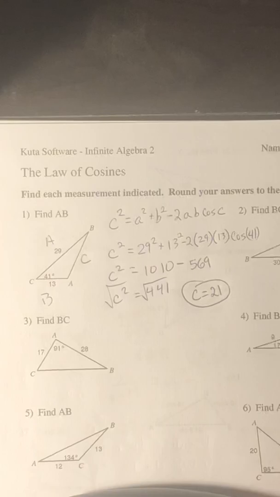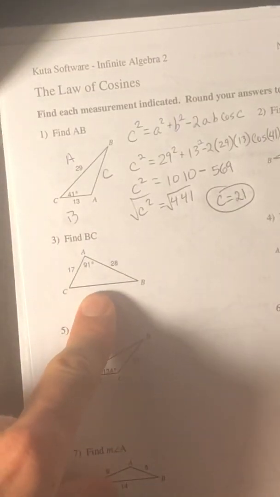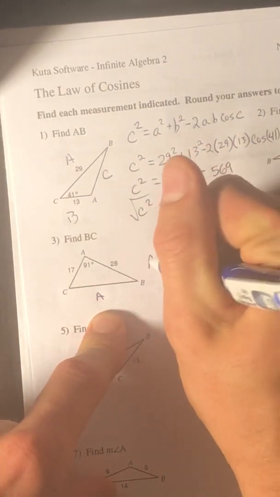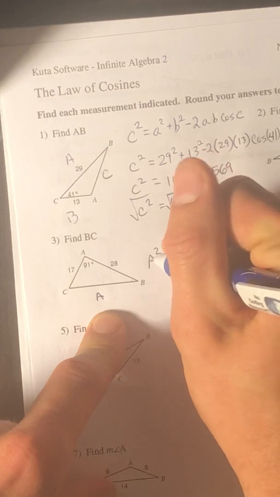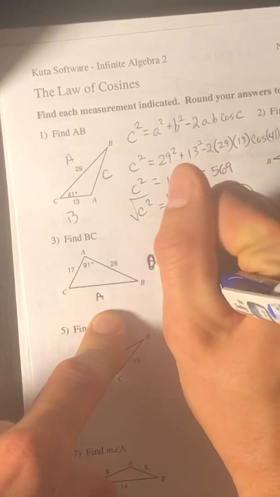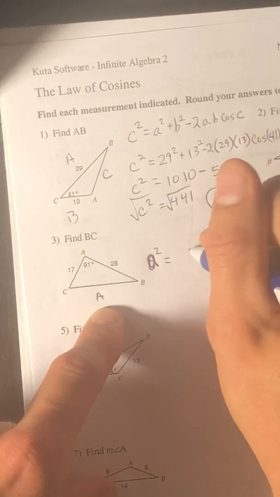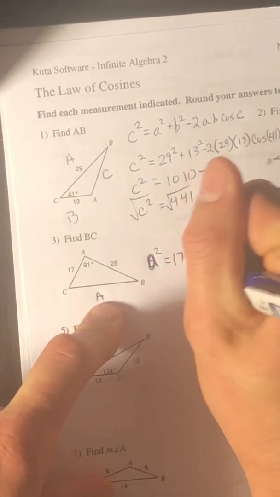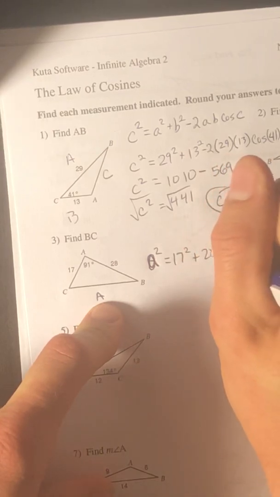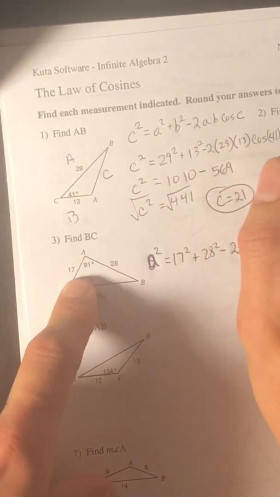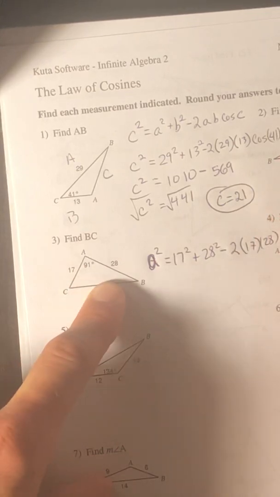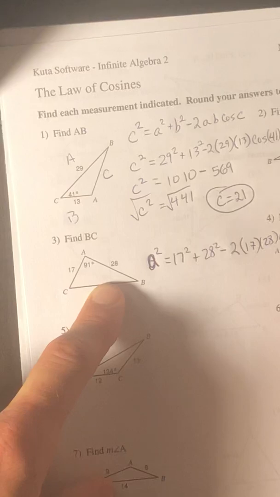Okay, so maybe one more. It says find BC, so finding a. So a squared is equal to, remember, these two, doesn't matter the order, times 17 times 28 times cosine of 91.